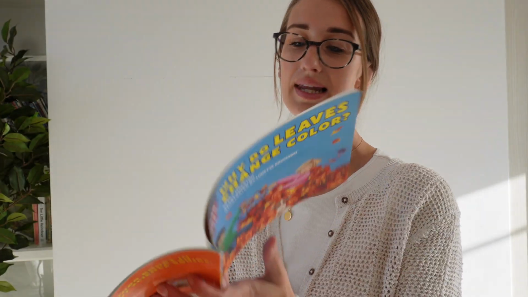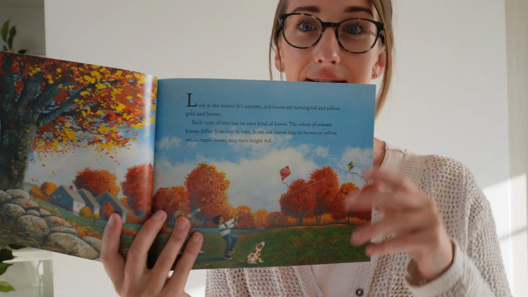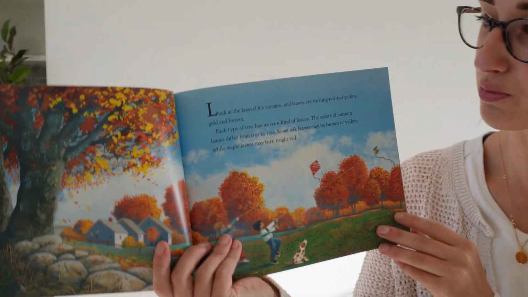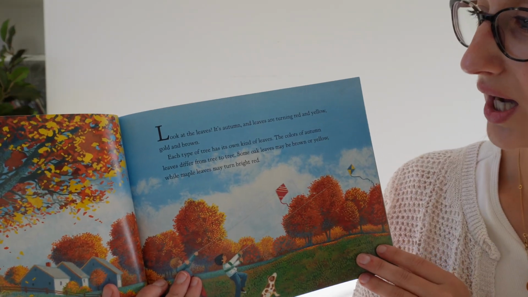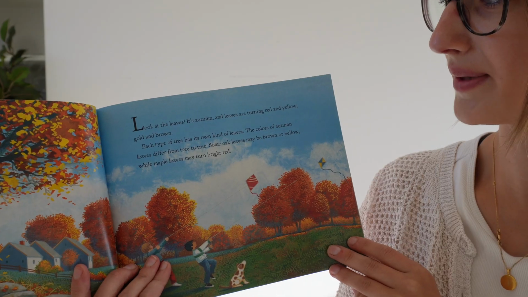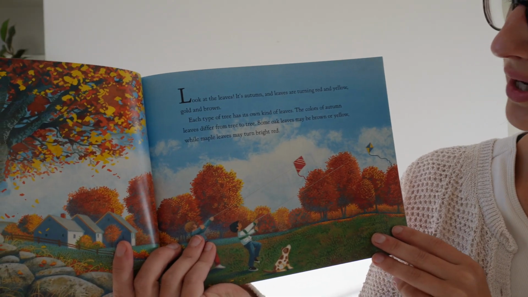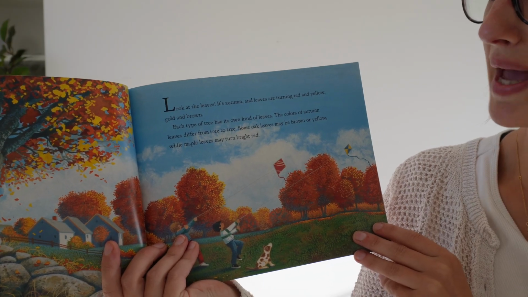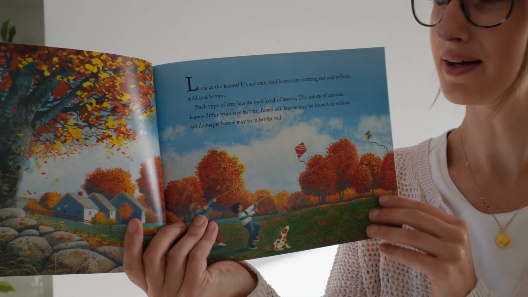Look at the leaves. It's autumn. The leaves are turning red and yellow and gold and brown. Each type of tree has its own kind of leaves. The colours of autumn leaves differ from tree to tree. Some oak leaves may be brown or yellow, while maple leaves turn bright red.